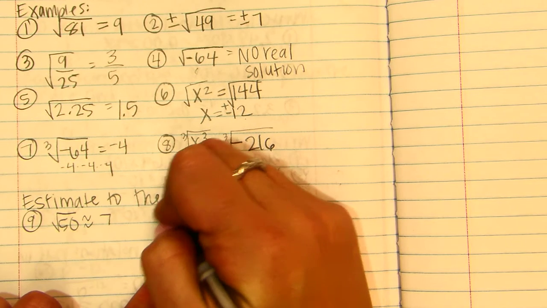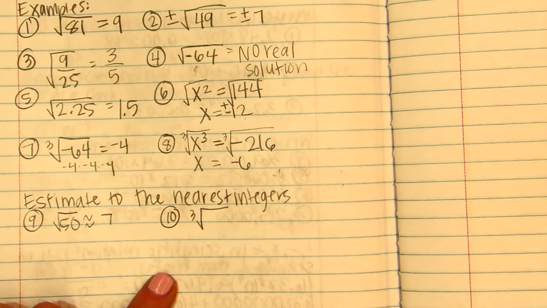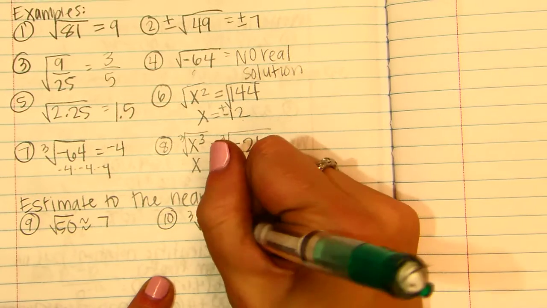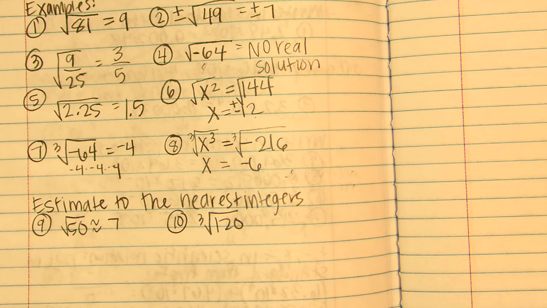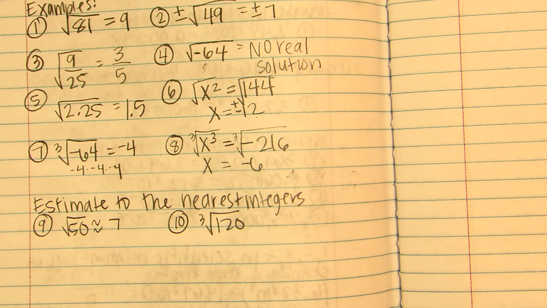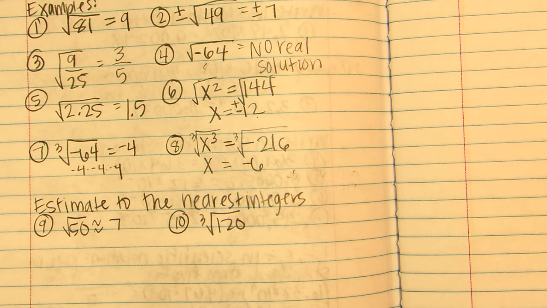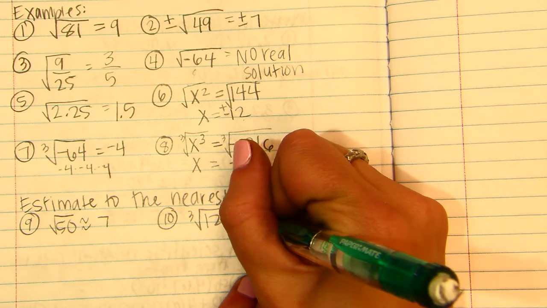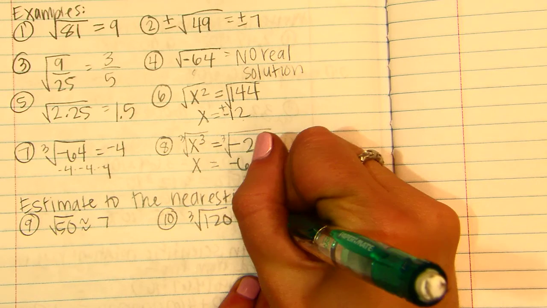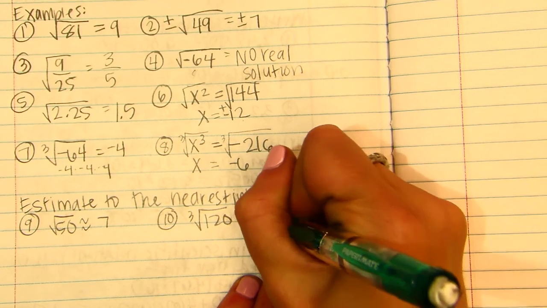For number 10, let's estimate the cube root of 120. I look for the closest perfect cube. So 125 is a perfect cube because 5 times 5 times 5 is 125. So it's pretty close to 125, so the cube root must be pretty close to 5.